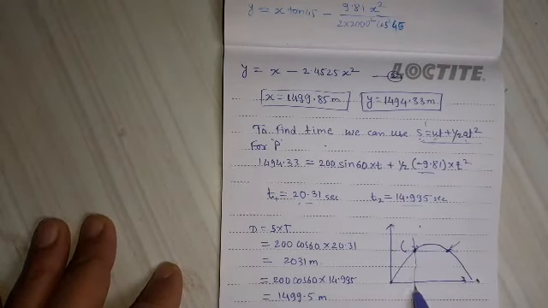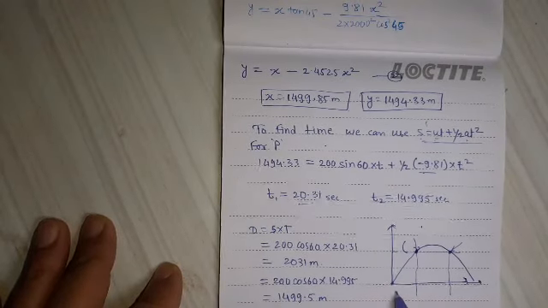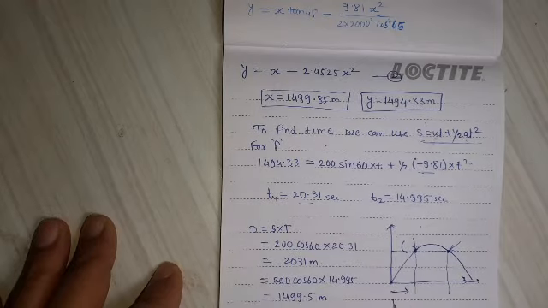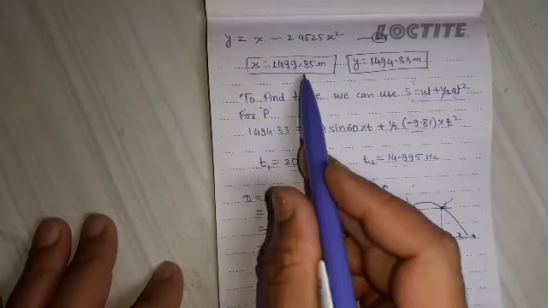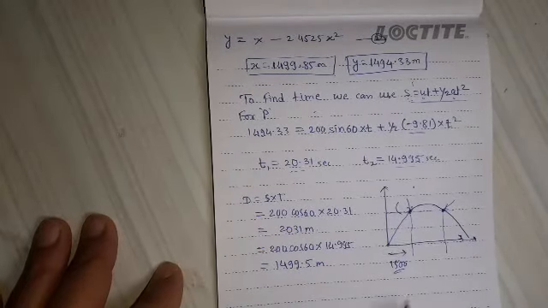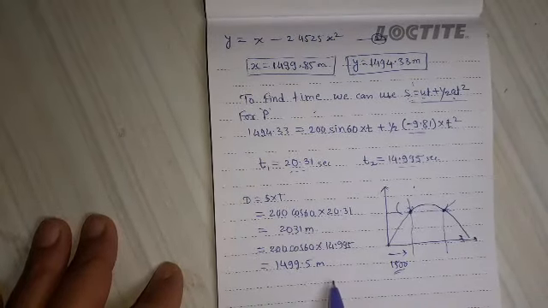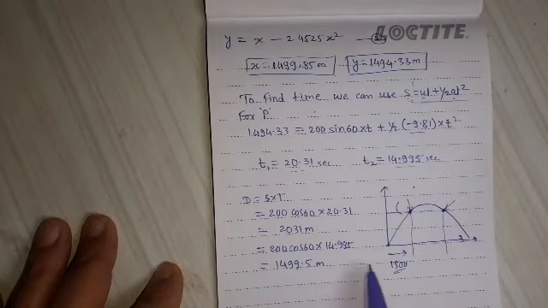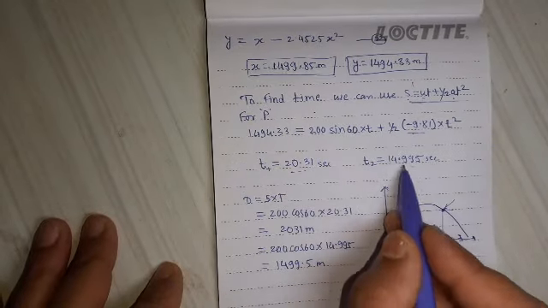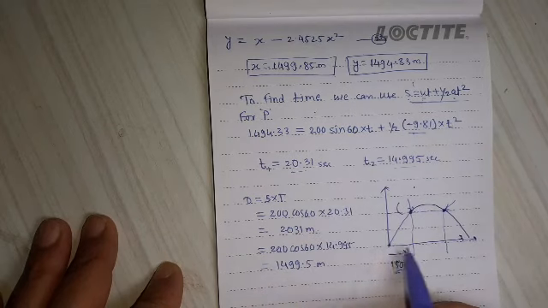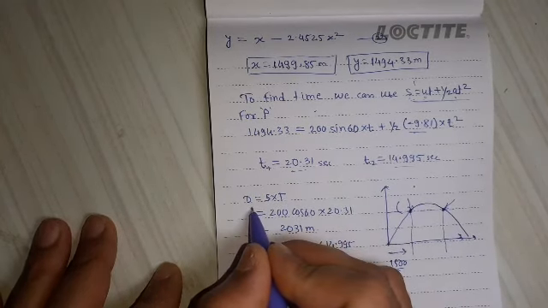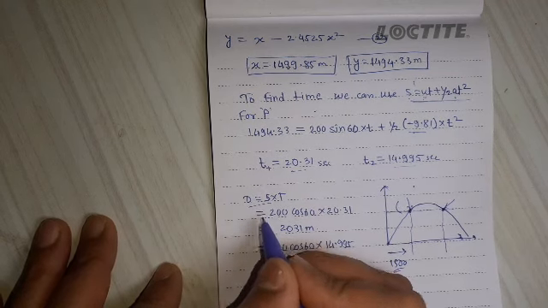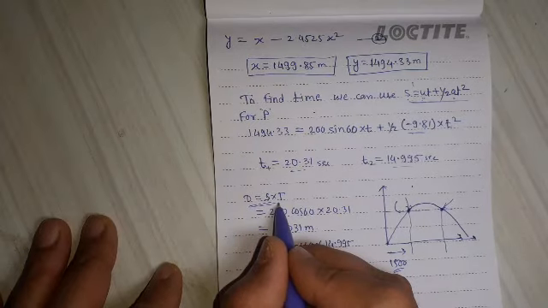So whichever point it may be, the horizontal distance should be almost 1500, that is 1499.85. So how to find that horizontal distance? We will take the individual times and try to find out those horizontal distances. As we know that there is no change of velocity in horizontal direction, we can directly use the distance is equal to speed into time formula.